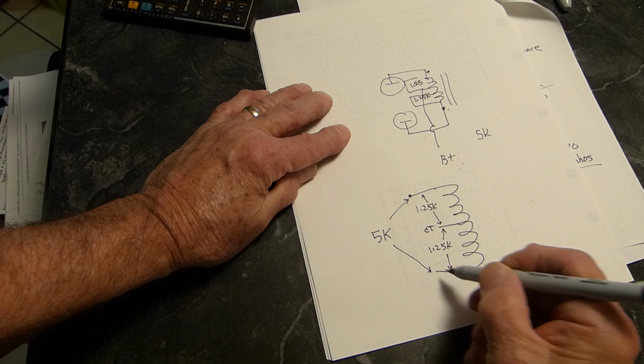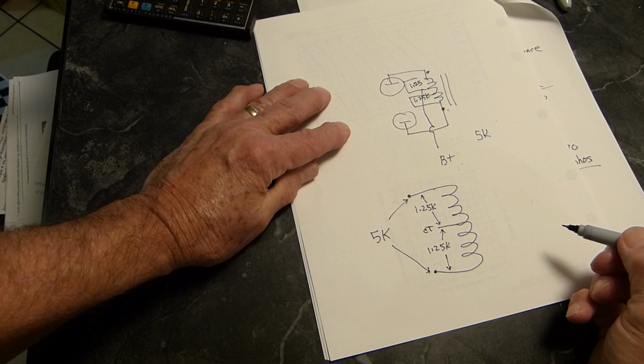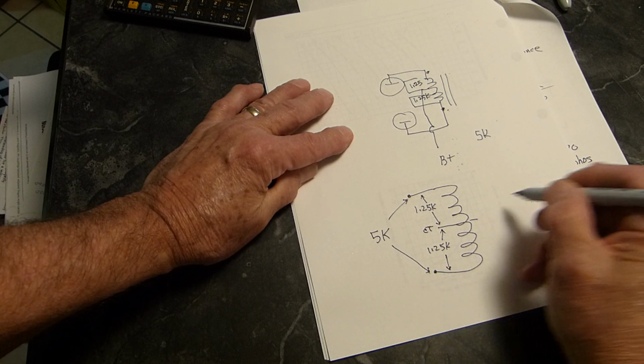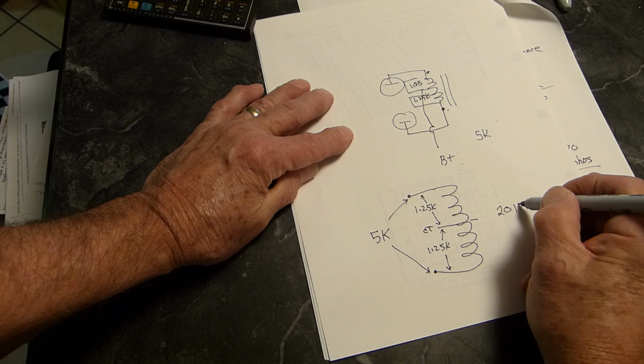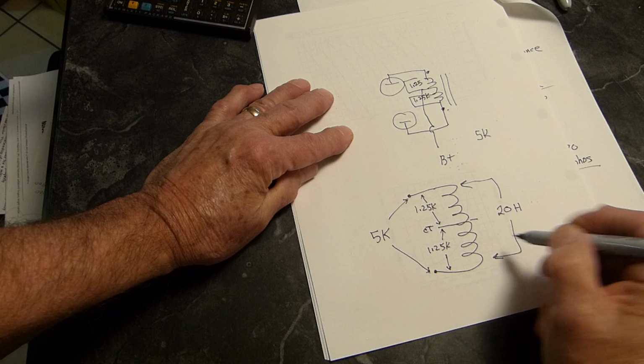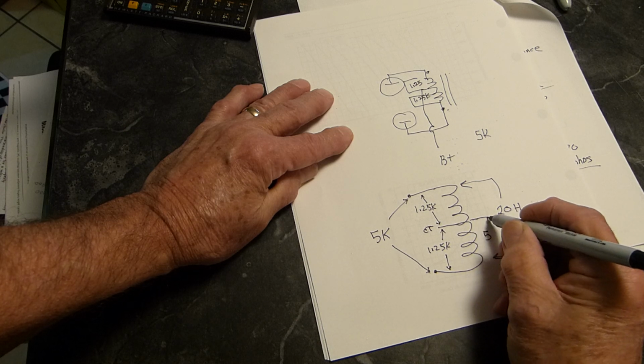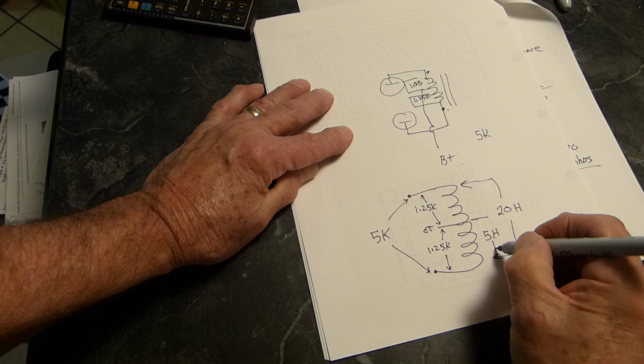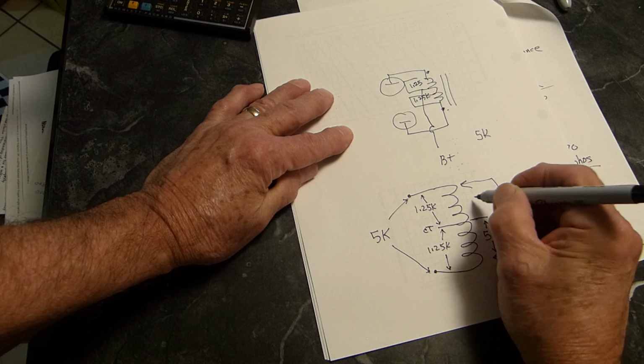Okay, and here's going to be the part that might surprise you. Well, one more thing about it. If its inductance is 20 henries across the whole thing, it's 5 henries across half of it. Just like the impedance.